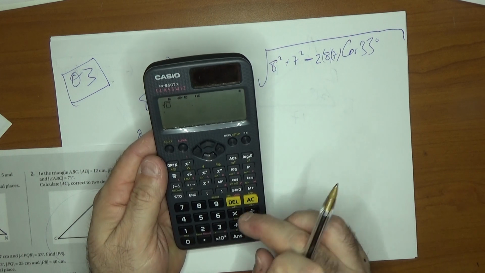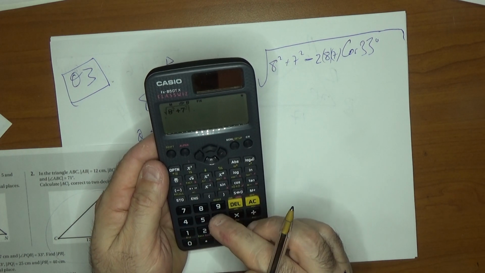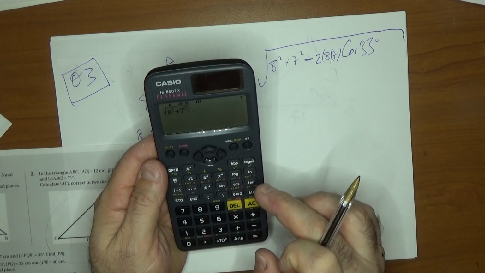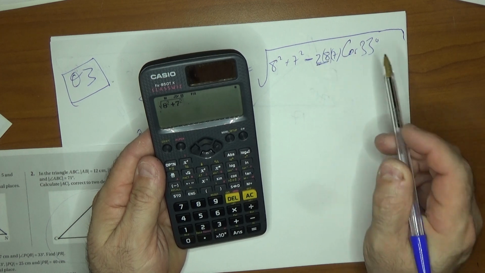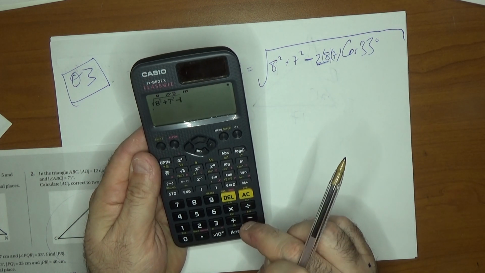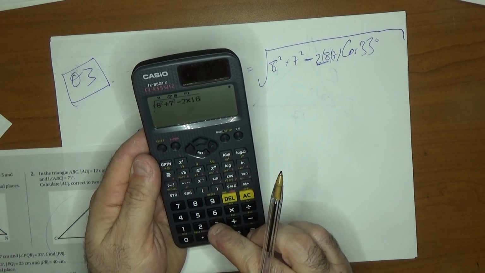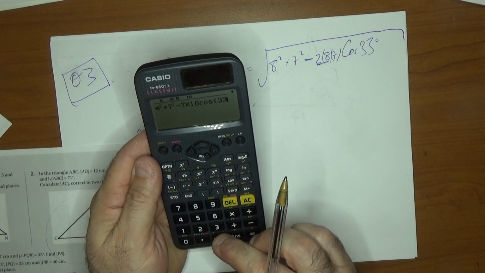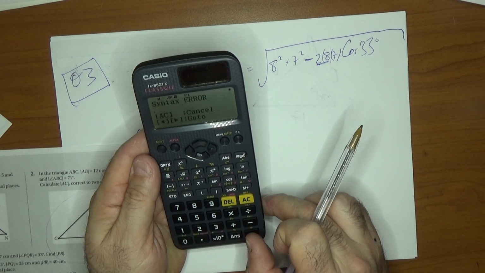Root 8 squared plus 7 squared, minus 7 by 16 by the cos of 33. I just want to see what happens when I don't close it.